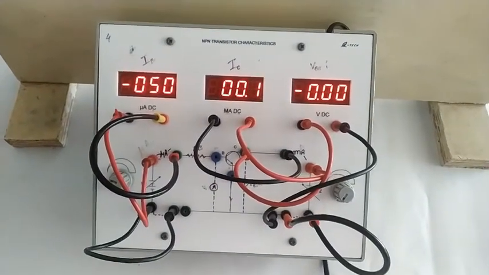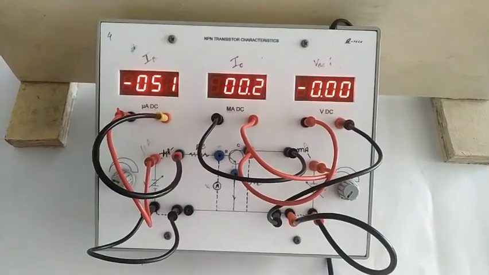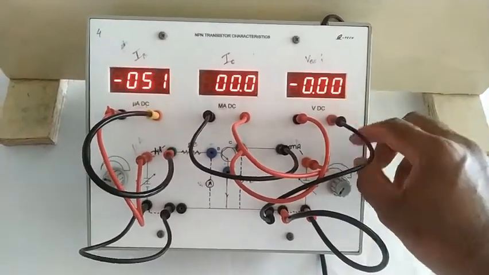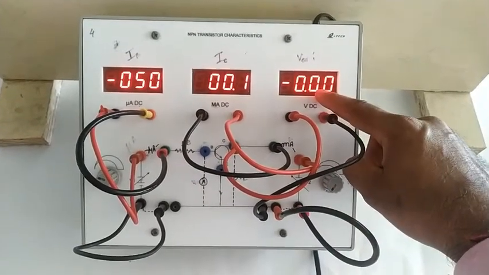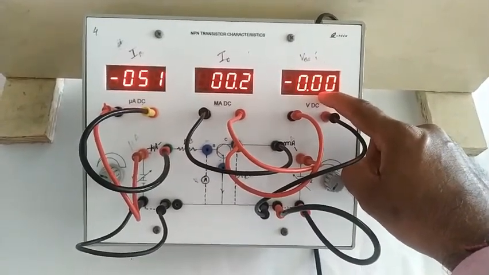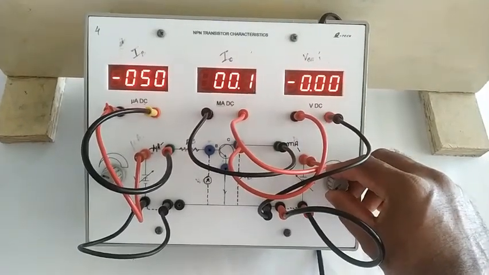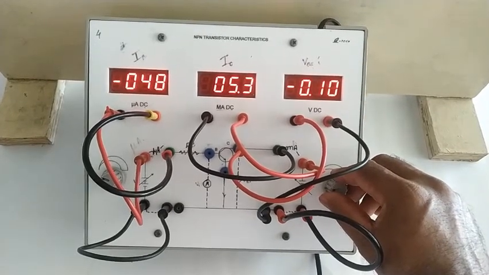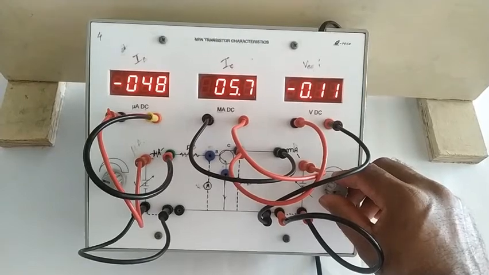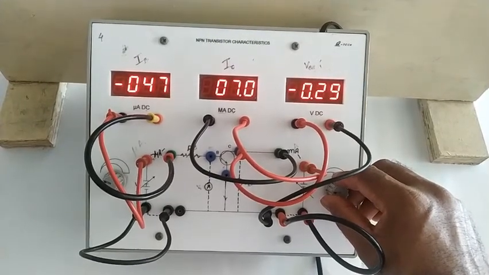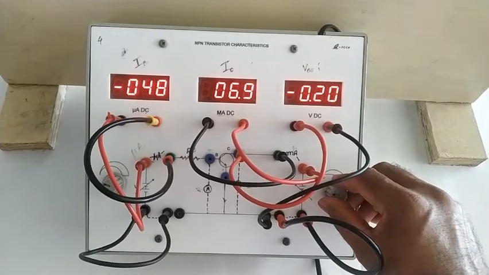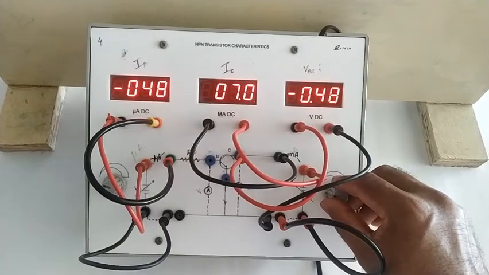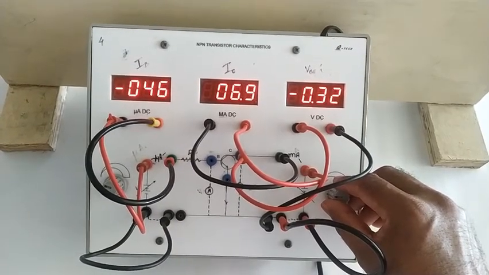It is a little bit fluctuating, but don't consider it. 50 is adjusted. Now you have to vary the voltage here. If you vary the voltage, that can be displayed here. Now this voltage is VCE. So the voltage you have to vary with a step, initially 0.1. 0.1 is 5.7, 0.2 is 6.9, 0.3 is 6.9.